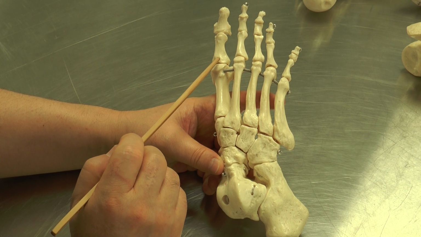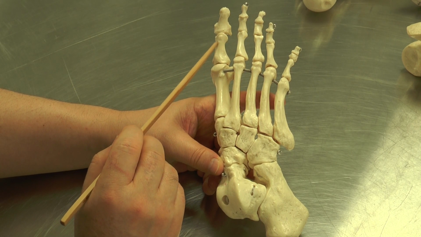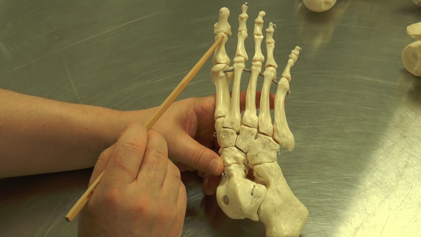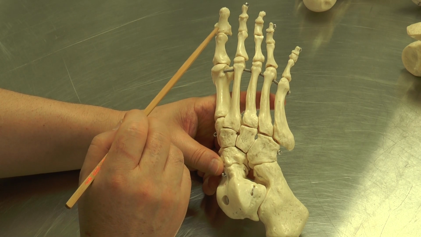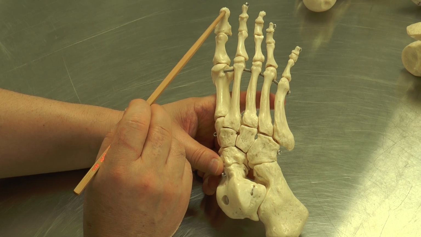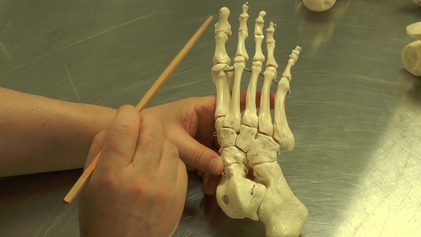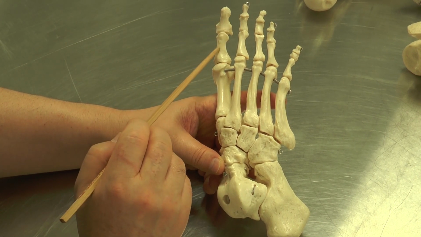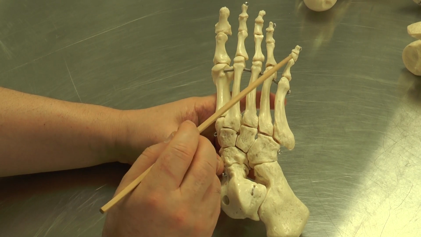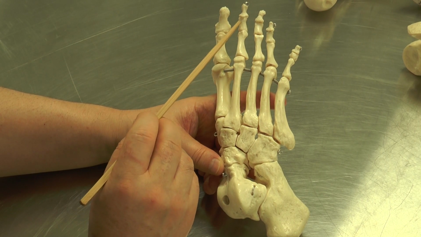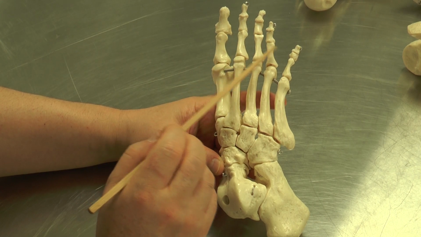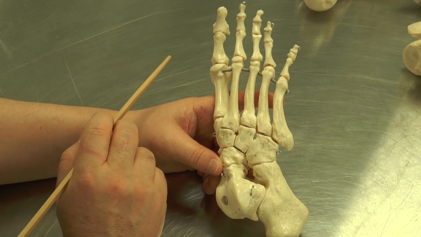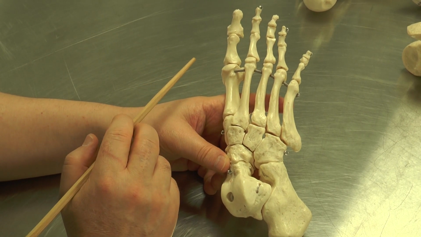Again, we have the base, the body, the shaft, and the head of the proximal phalanx, and the same similar parts, the base, body, and head, of the distal phalanx. However, in the other digits, we have the proximal, middle, and distal phalanx of the second, third, fourth, and fifth digits.